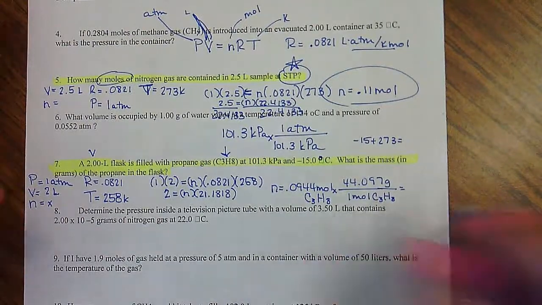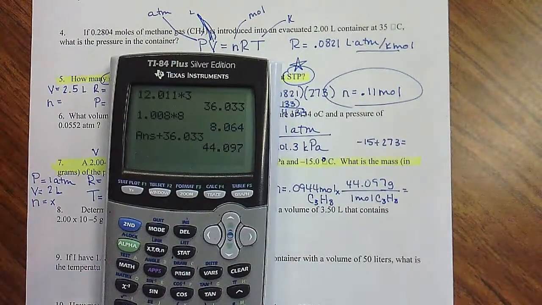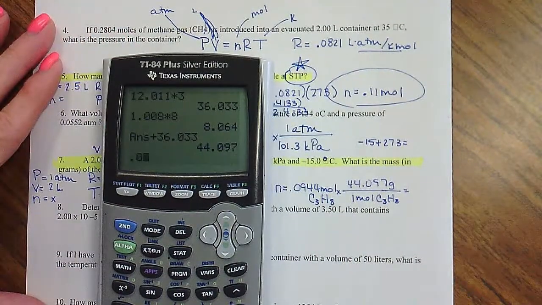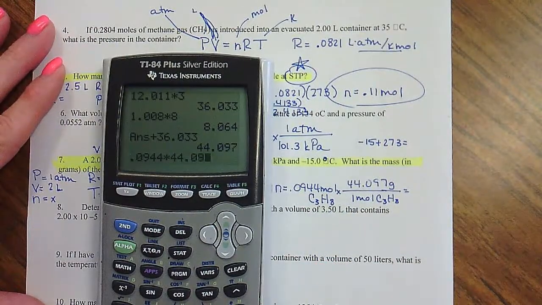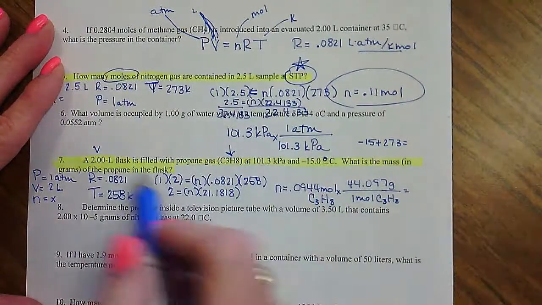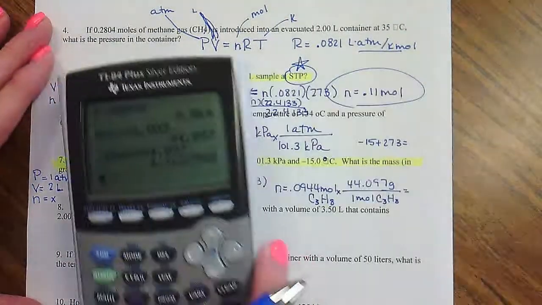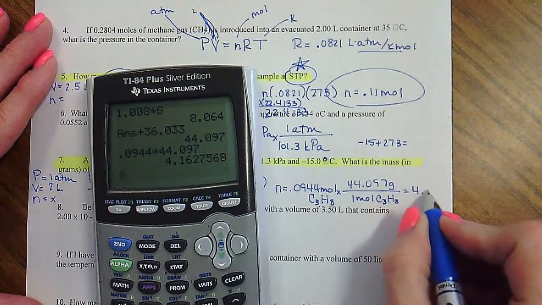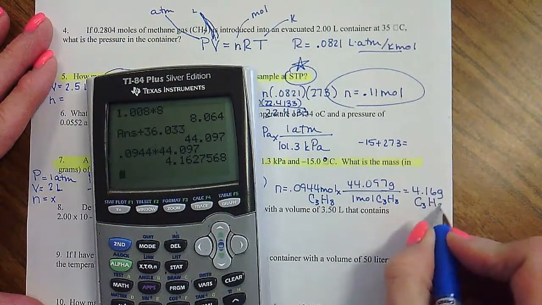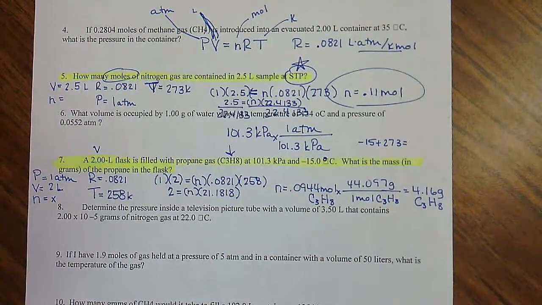Okay, sorry about that. I had to pause it for just a second. So we were doing some math here. We're going to multiply 0.0944 moles times the molar mass of C3H8. That's going to give us the mass of the gas in the container: 4.16 grams C3H8. Do you feel smart? You are.